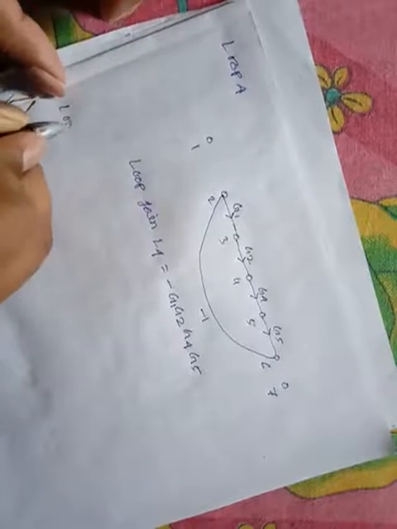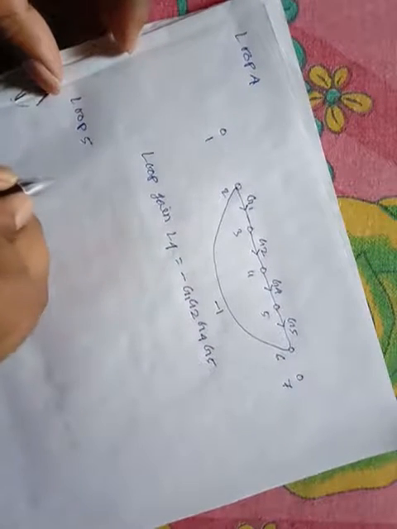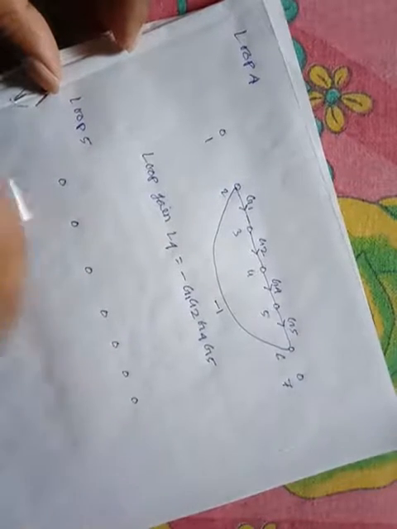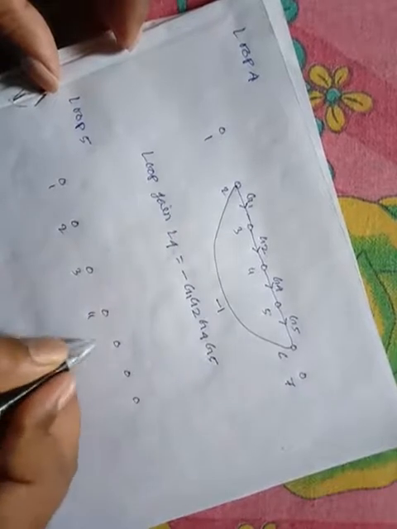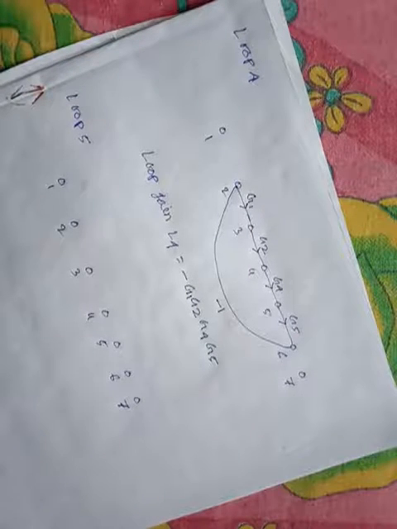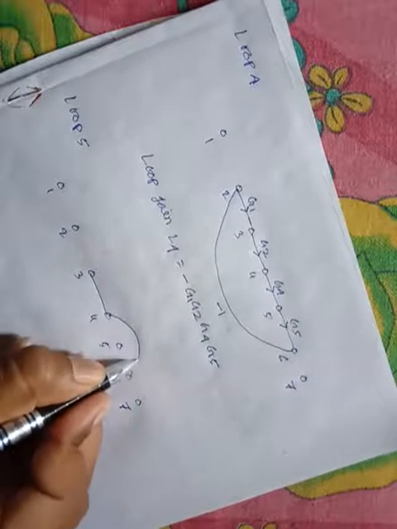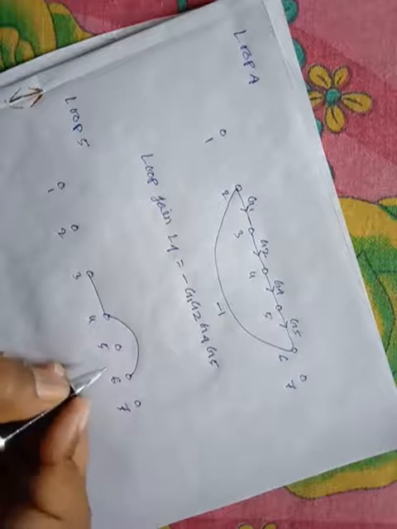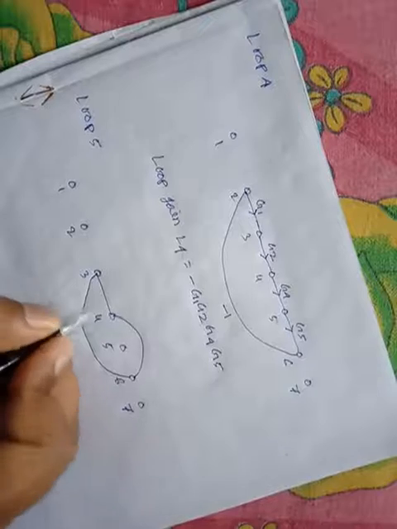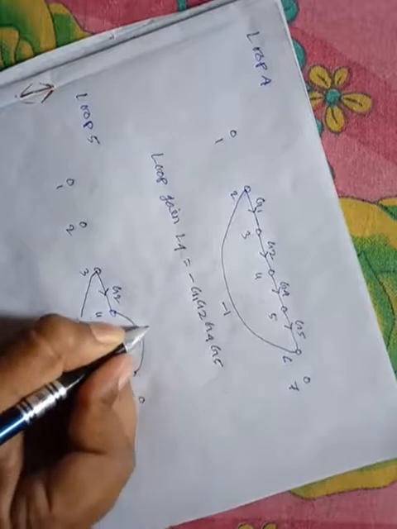Then loop 5. The 3 to 4 is connected, and 4 to 6, and 6 to 3. 3 to 4 is G2, 4 to 6 is G3.